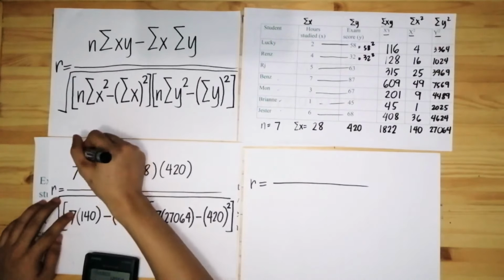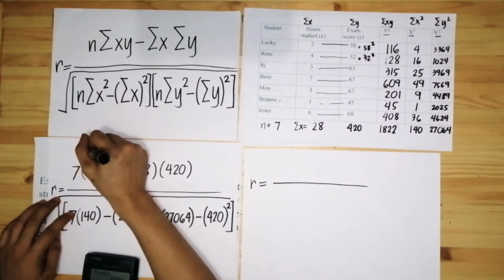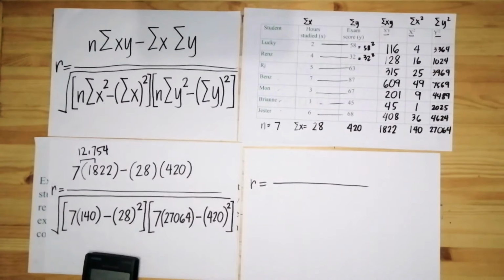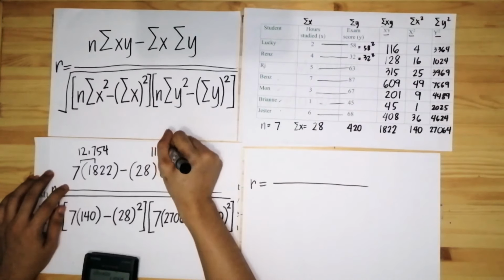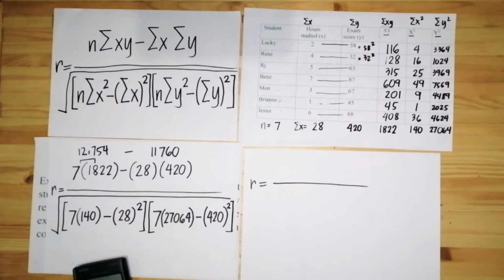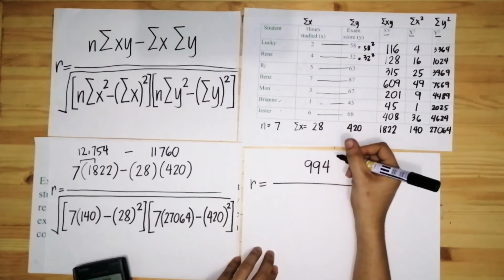Itong dalawang to ay may equal lang siya sa 12,754. Tapos itong dalawang to, multiply din natin, 28 times 420. That is equal to 11,760. Then, i-minus mo yung dalawang yan. So, minus natin, 12,754 minus yung 11,760 is 994. So, yun yung taas natin.